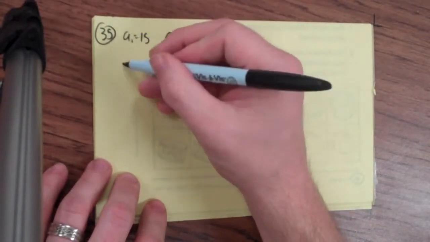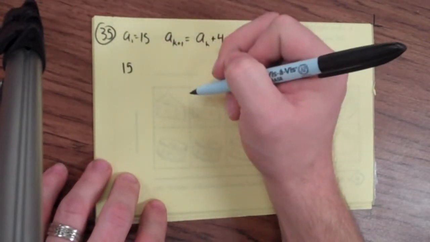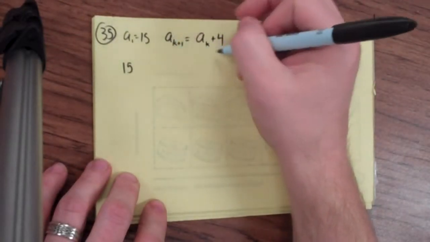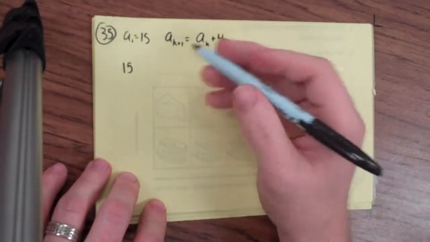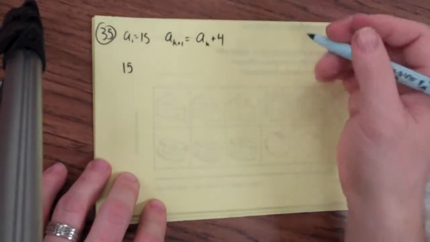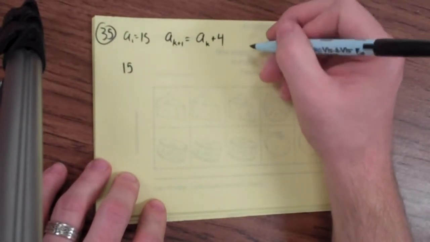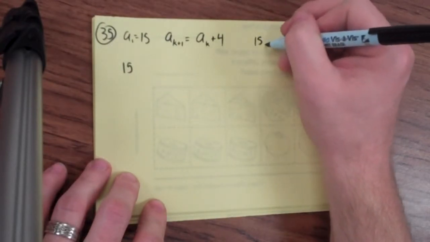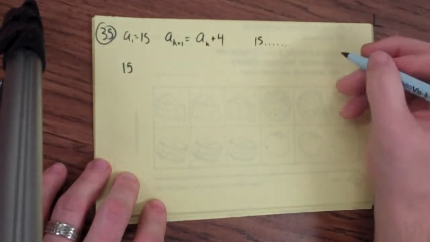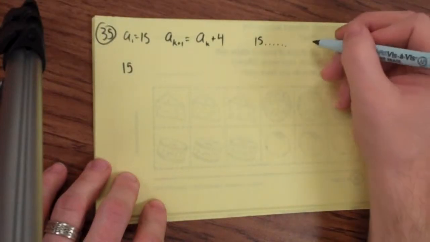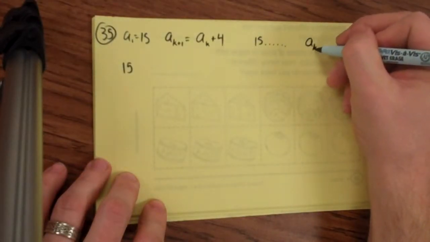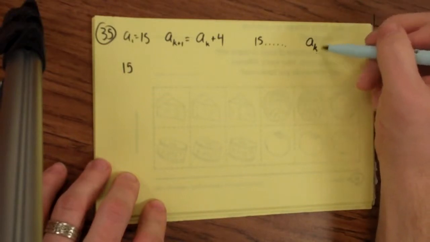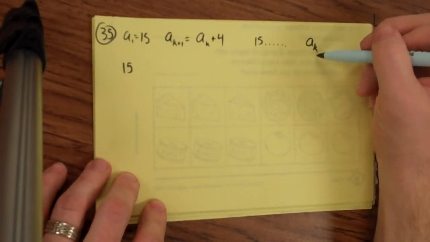So first, let's write the first 5 terms. Here's the first term, 15. But what's the next term? The thing that throws people sometimes is this. You just throw these random variables down here. Sometimes it's n, sometimes it's i, sometimes it's k. But all it means is think about the sequence. I've got a sub 1, and it's 15, and then I go along, and somewhere in the middle is a sub k. Maybe it's a sub 17 or a sub 55, or I don't know. But it's a sub some number.